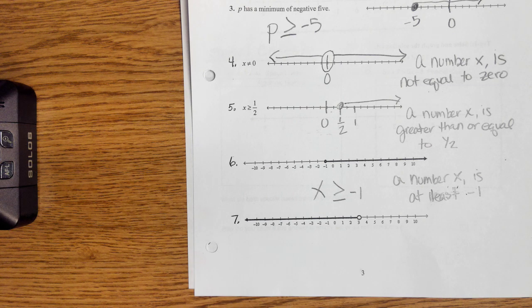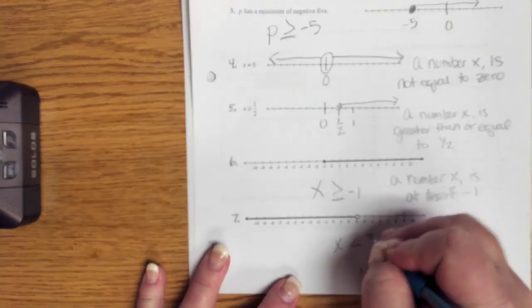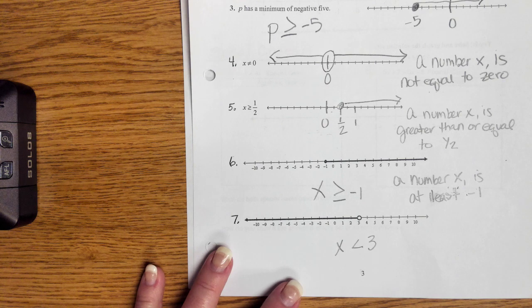X is equal to... equal. Yeah. It's less than 3. X is less than 3. So how would I write that?